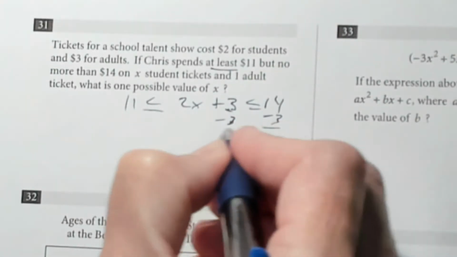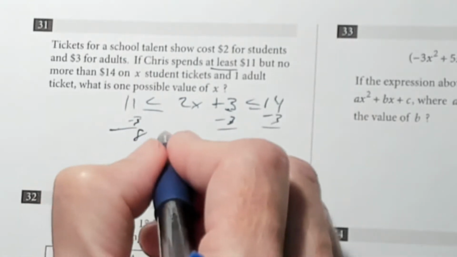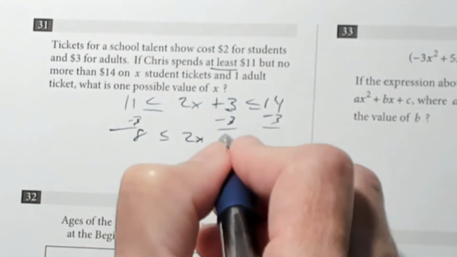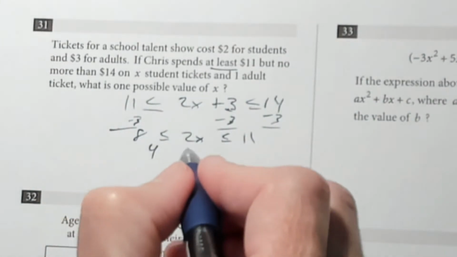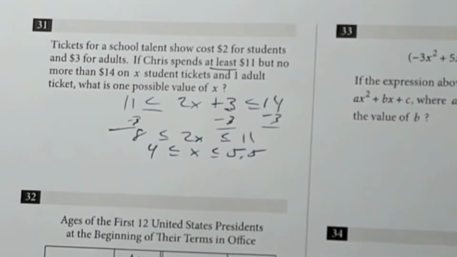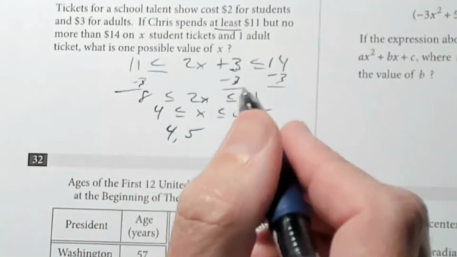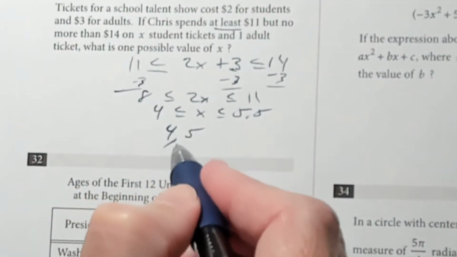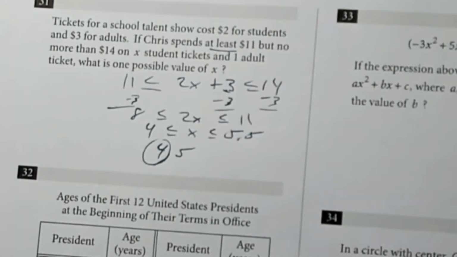Minus 3, minus 3, minus 3. So you got 8 less than or equal to 2x less than or equal to 11. So 4 less than or equal to x less than or equal to 5.5. So the answer then, really you've got 2 answers. It could be 4 or 5. You put it in either of those answers, you're going to be correct, okay? So I would just put in like a 4. But either one's fine.